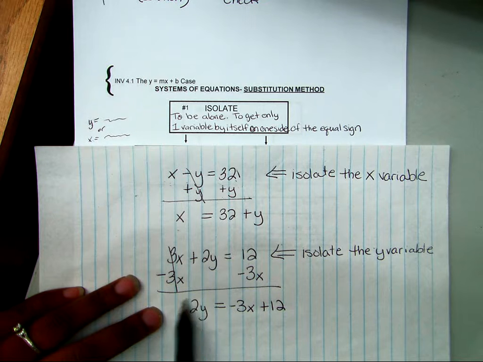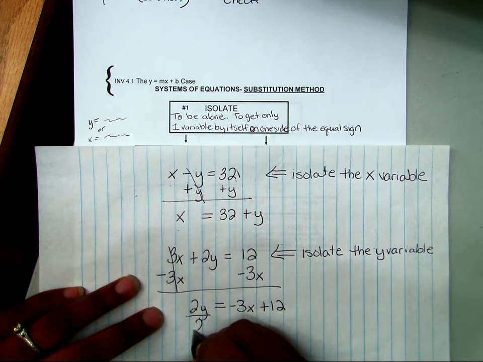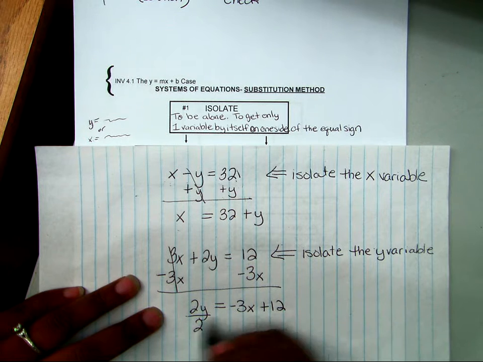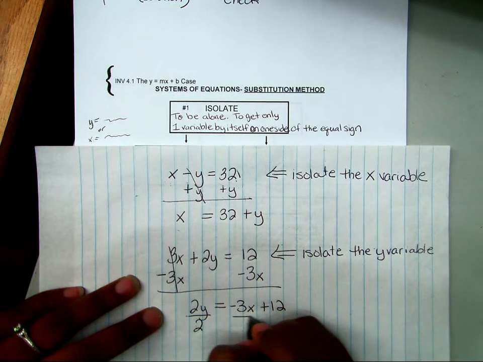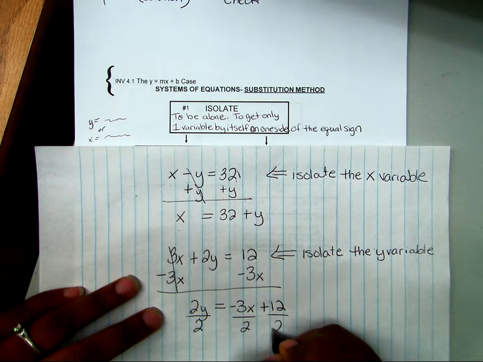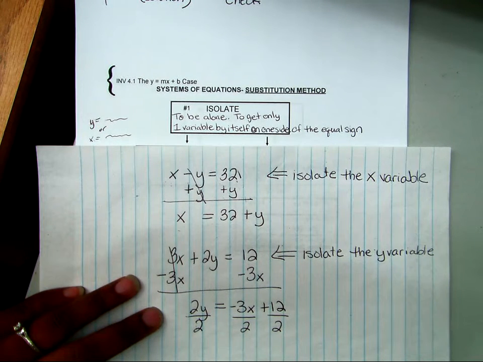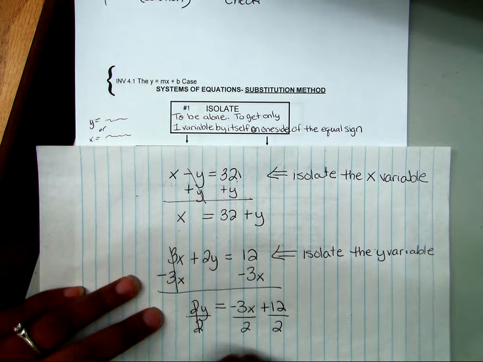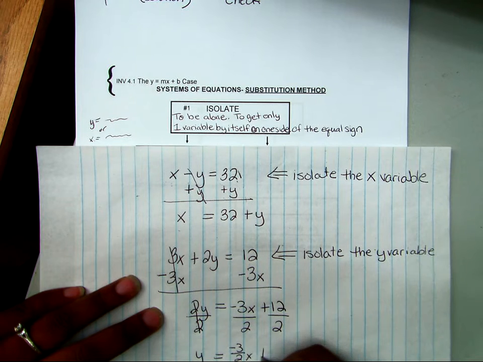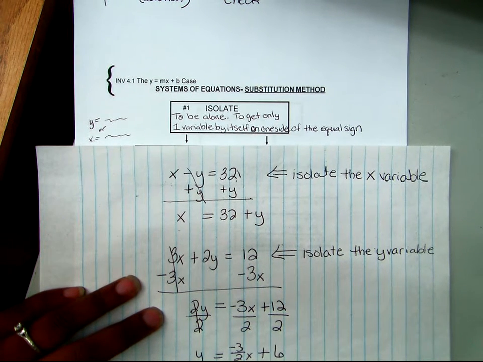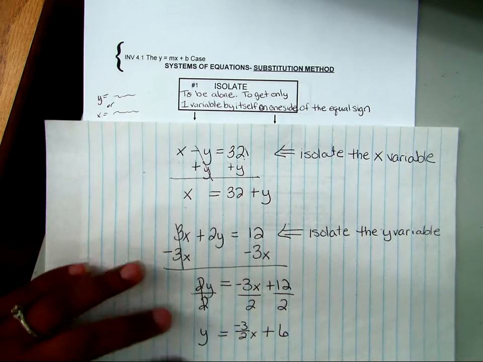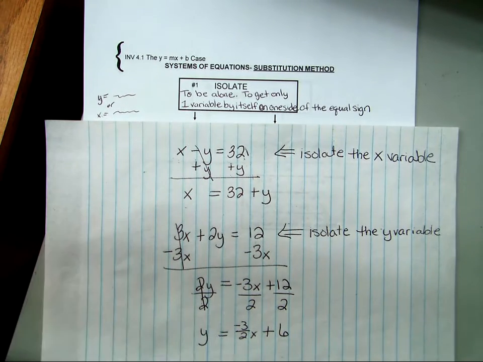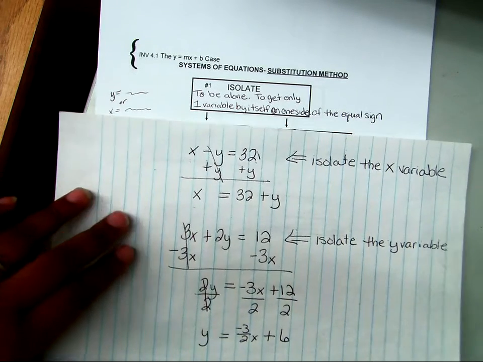Now, though I have this isolated, I have a 2 over here, so I need to get rid of this 2. This is a multiplication problem. The opposite of that is division, so I'm going to divide by 2 there. And then whatever I do to one side, I have to do to the other. I personally like to divide each term by this, so I don't make any mistakes. This cancels, so I got y equals negative 3 over 2x plus 6. I just isolated the y variable. All right, so now you know how to isolate the variable. That's step 1, understanding how to isolate the variable.